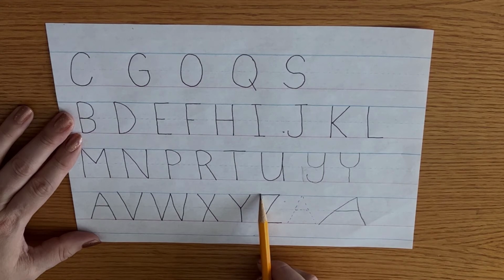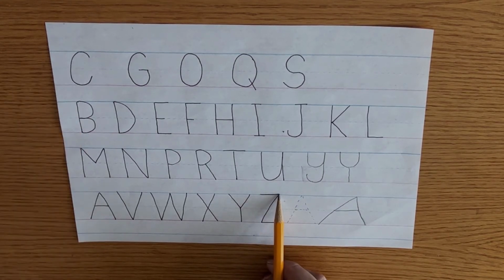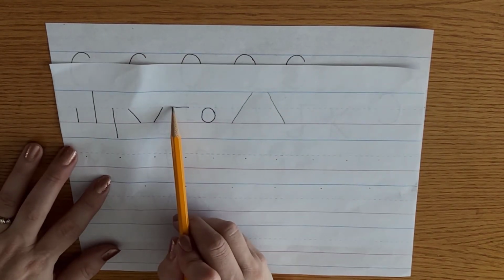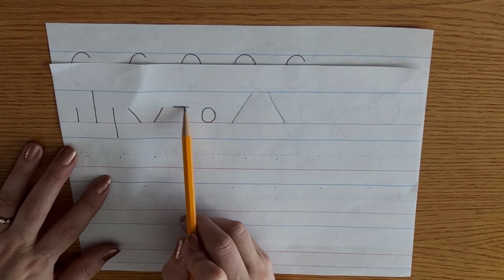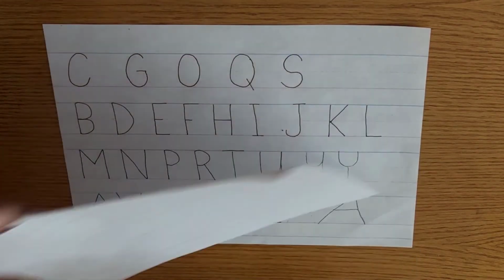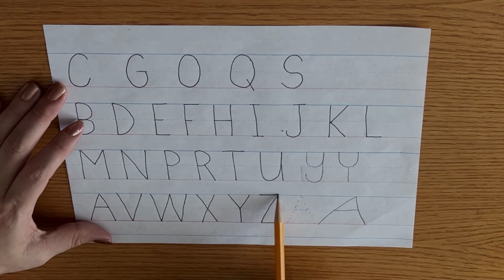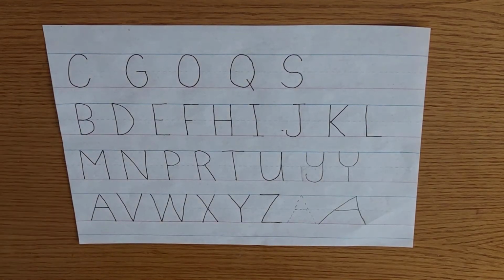And this one is the only one that starts with a line going sideways first. But they learned this right here, going from left to right. And that translates over to their Z, going from left to right. Then they make their slant left to right. And that is how we do our capital letters.